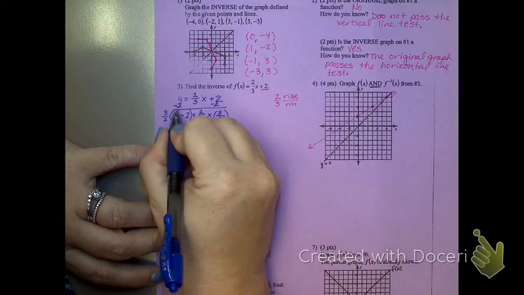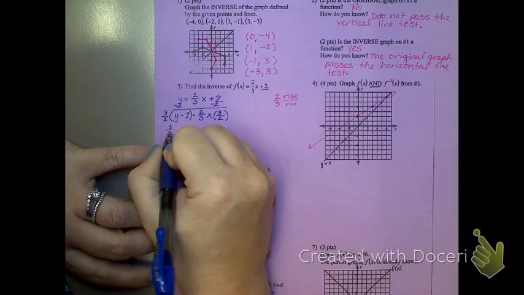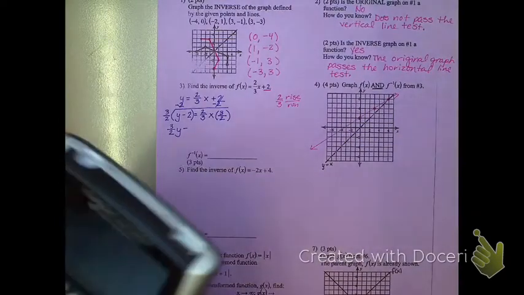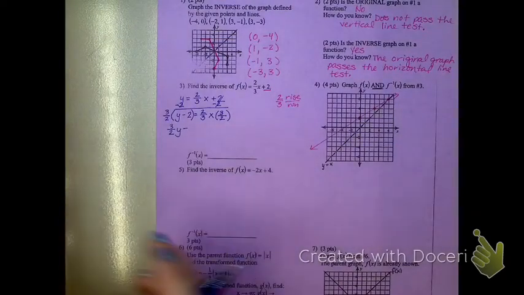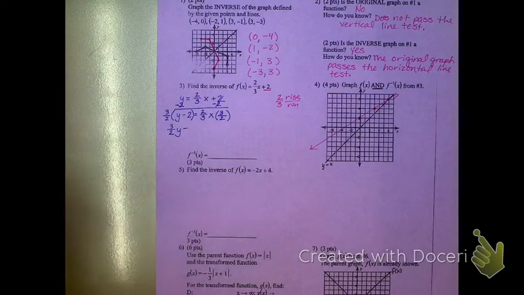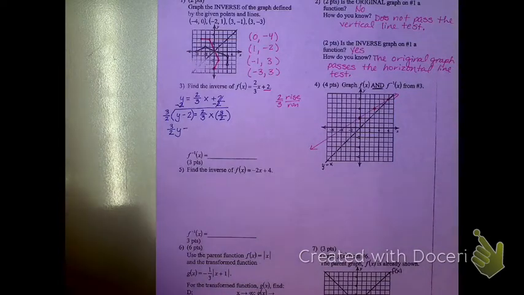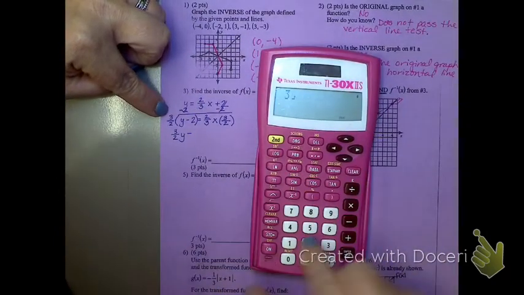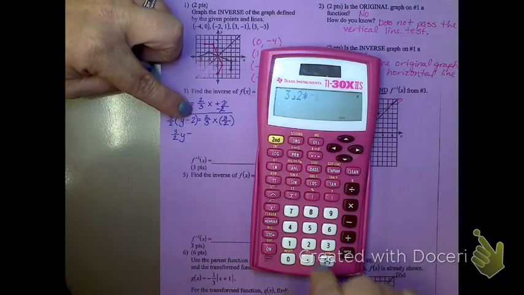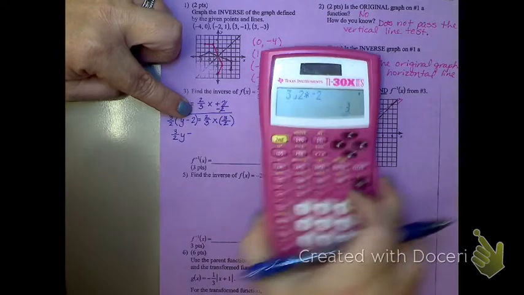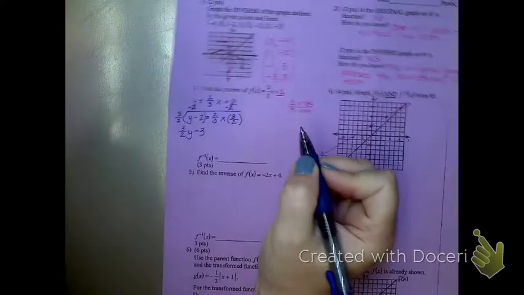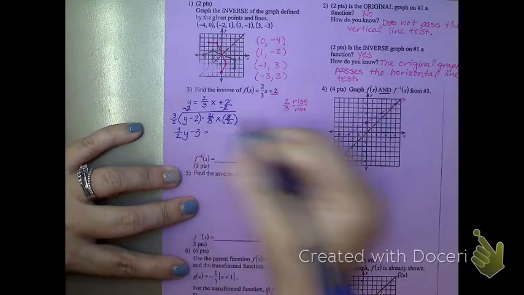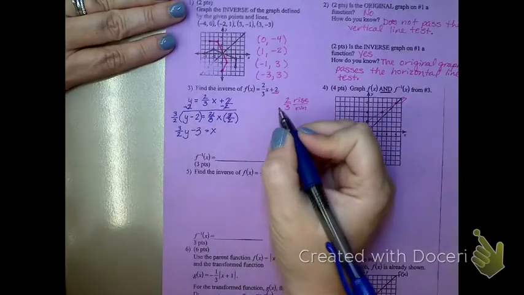So when I distribute this 3/2 here, I'm going to have 3/2 y minus, and then what I have to do here, let me do it on my pink calculator so that way you guys can see how I do it. When I do 3/2 times -2, I get -3. So I get 3/2 y minus 3 equals, and then those two are going to cancel out, and I'm just left with x. So there's x by itself.